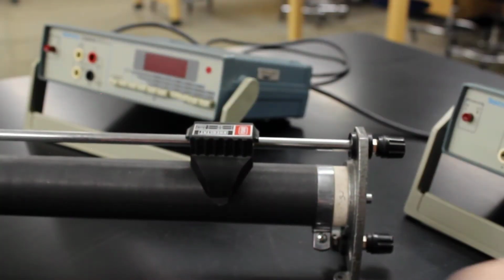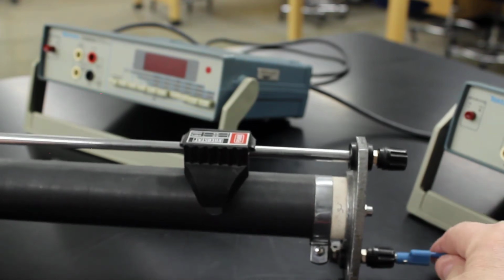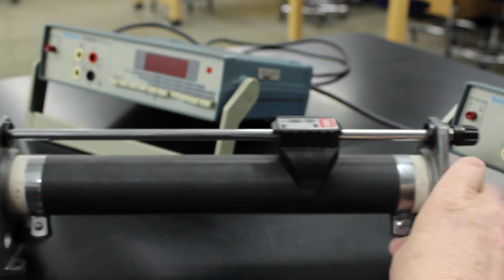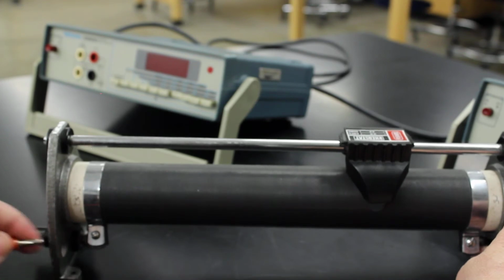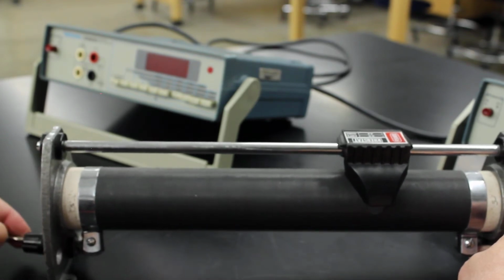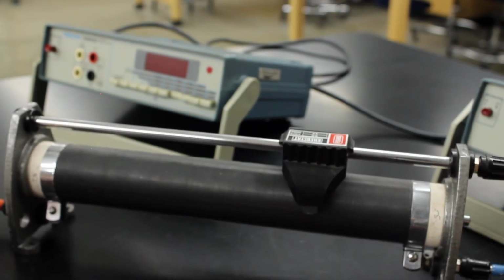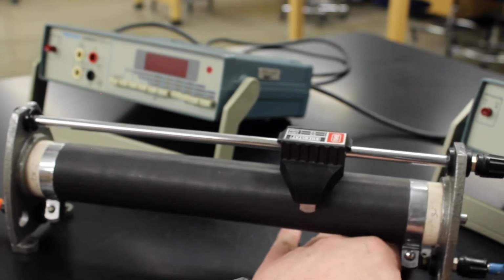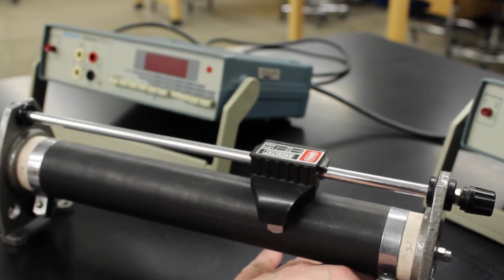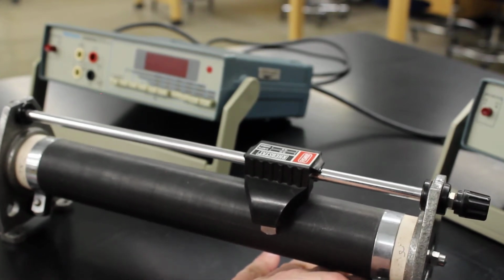And I want to put the low side down here. Can you see that? And the high side I'm going to put over here. And then if you look at what comes out of the center tap, the voltage at the center tap.